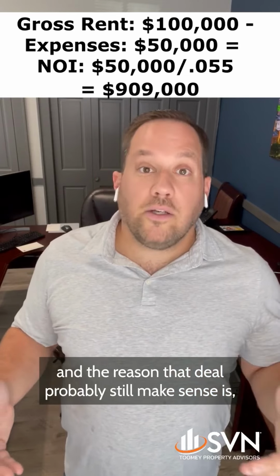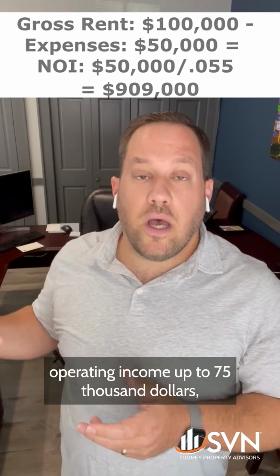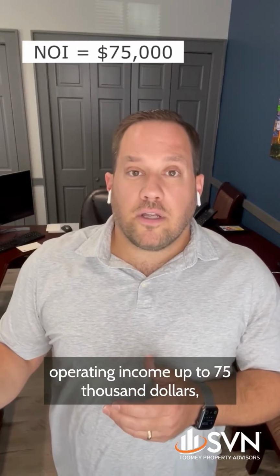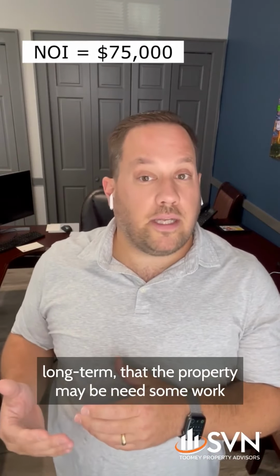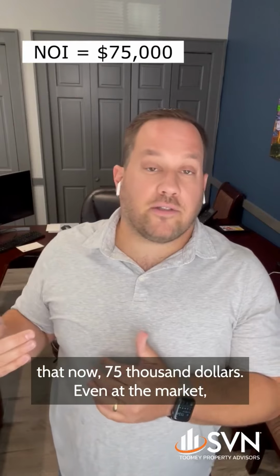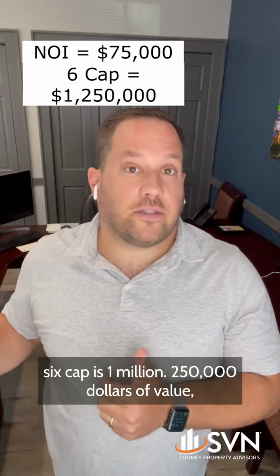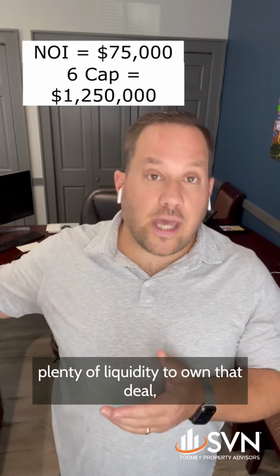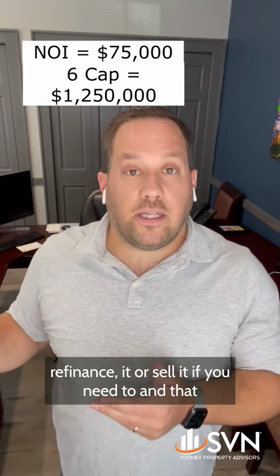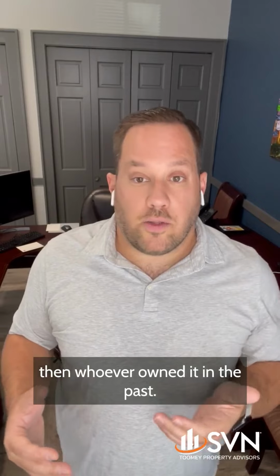And the reason that deal probably still makes sense is if you can get that net operating income up to $75,000, which is usually pretty easy if you're buying it from someone that's owned it long term, that the property maybe needs some work, that now $75,000, even at the market 6 cap, is $1,250,000 of value, meaning you've got plenty of leverage, plenty of liquidity to own that deal, refinance it or sell it if you need to, and that property can still make sense if you take better care of it, better care of your community than whoever owned it in the past.